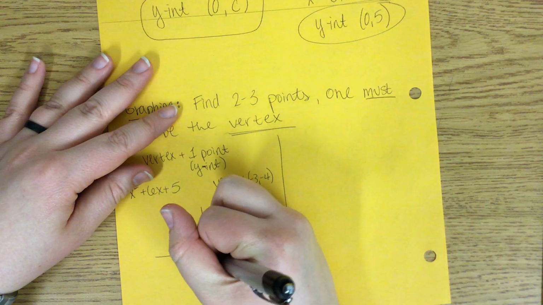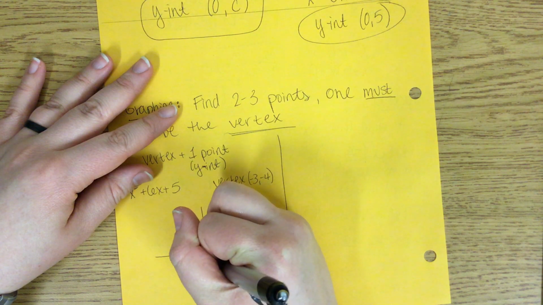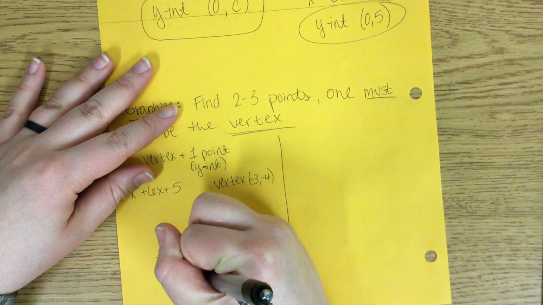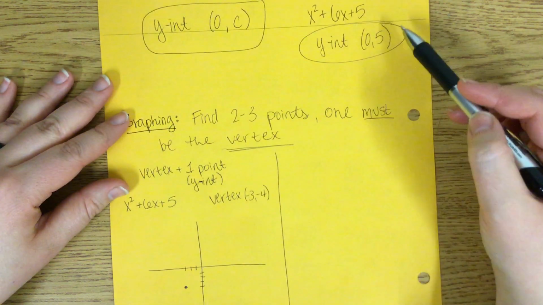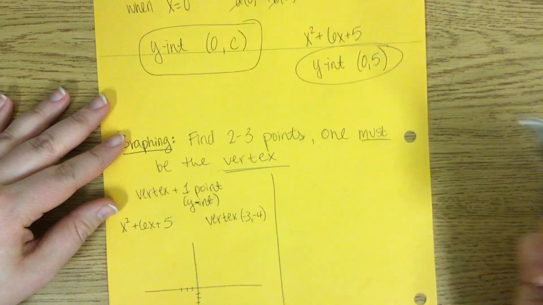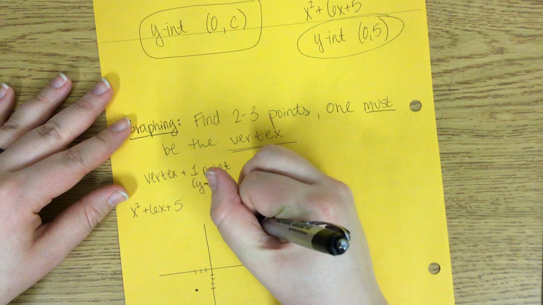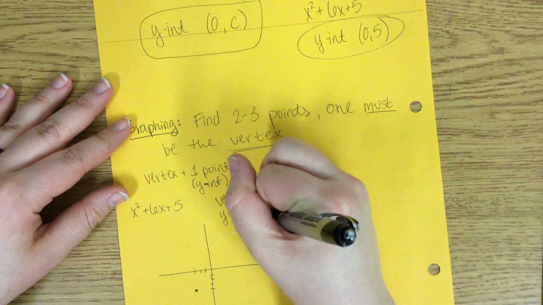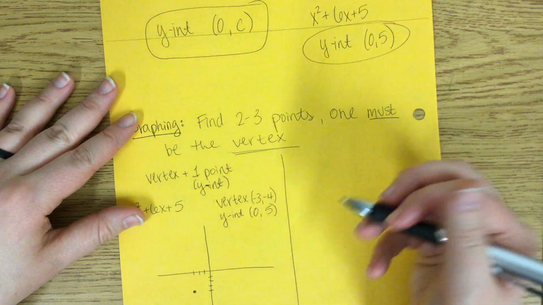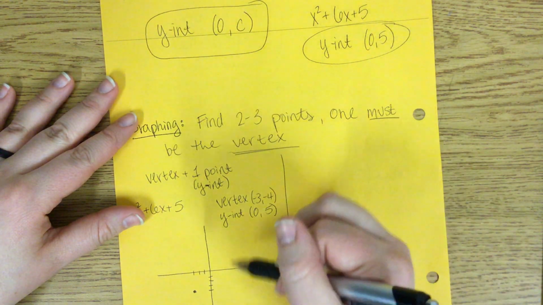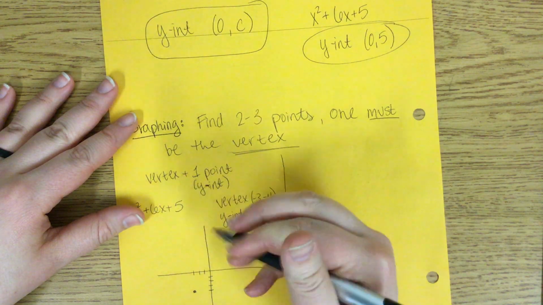All right, so I'm going to go ahead and graph that. 1, 2, 3, 1, 2, 3, 4. So there's my vertex. We also found the y-intercept up here. It'd be very easy to do again. I just have to plug in 0 for x, and I'd get the 5 left over. Here's why this is so simple to graph with just the 2 points, even though it's a curve and we really need to see 3 points.